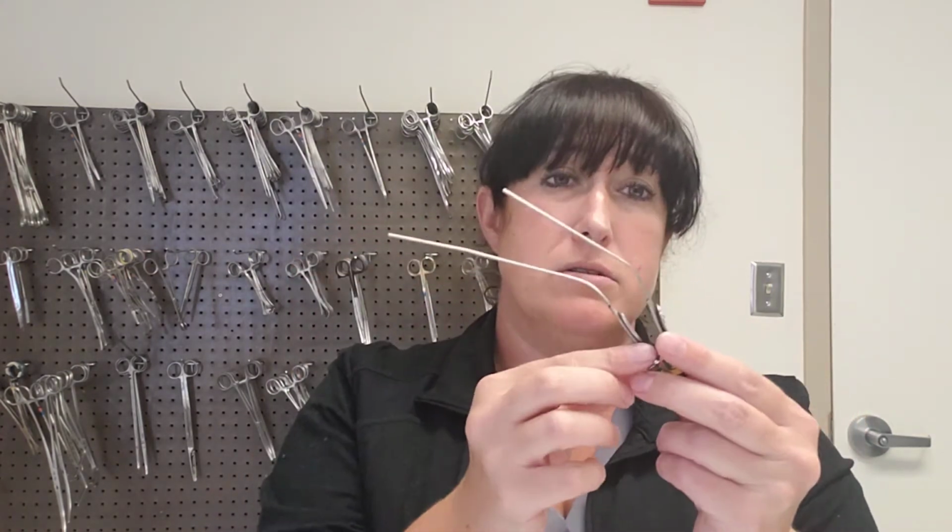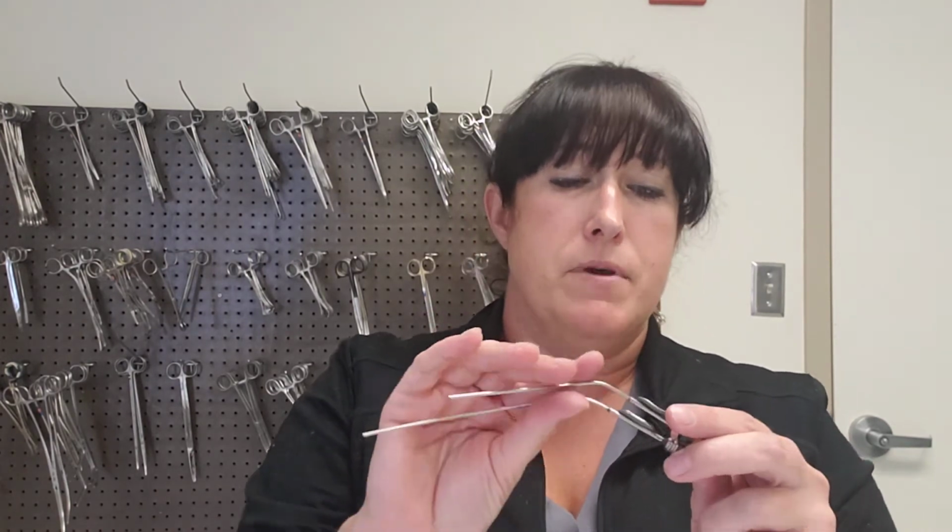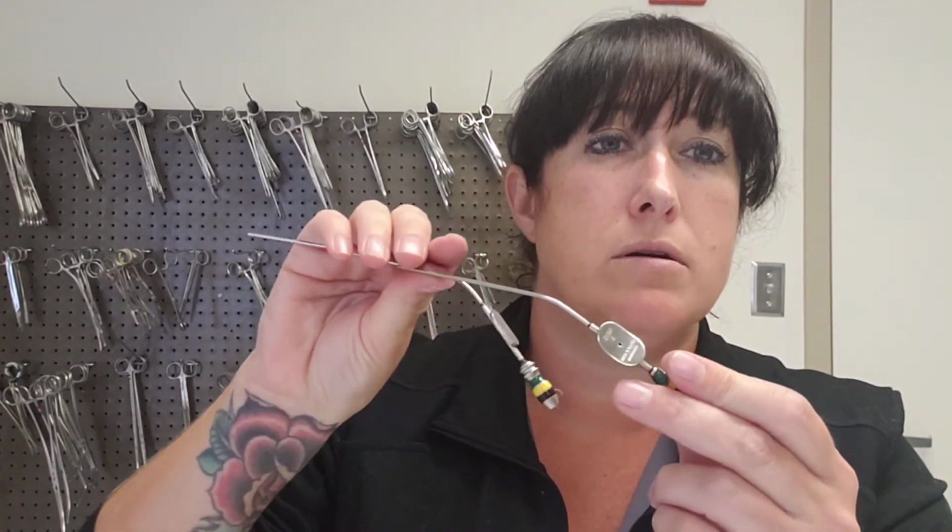All right, so we've done our Yankauer for basic everyday stuff, our Poole for heavy fluids, and then the other one I wanted to go over is a Fraser suction tip. So this is what I had here in the lab. They're angled, they're small, they're also for precise suctioning, and then they have these little holes on them.